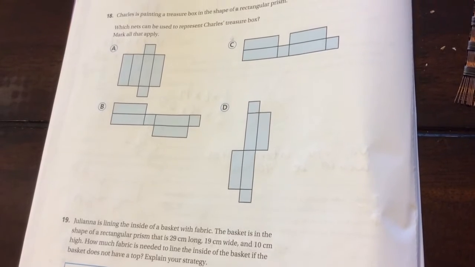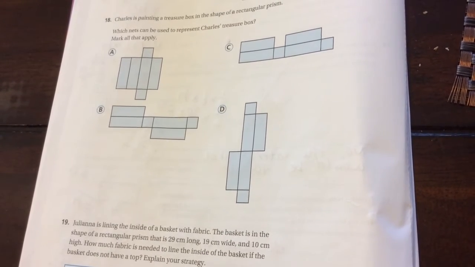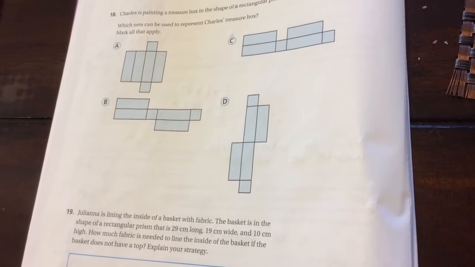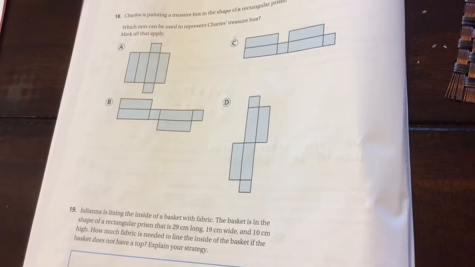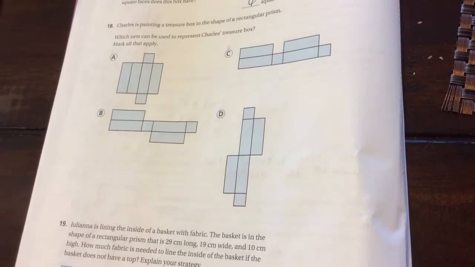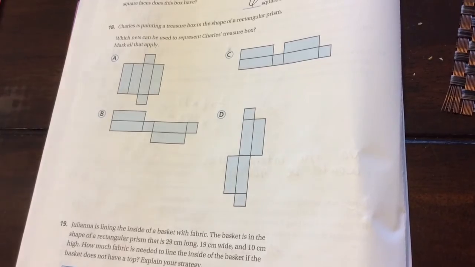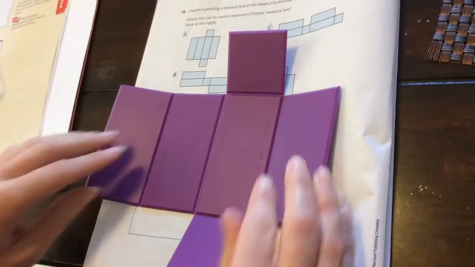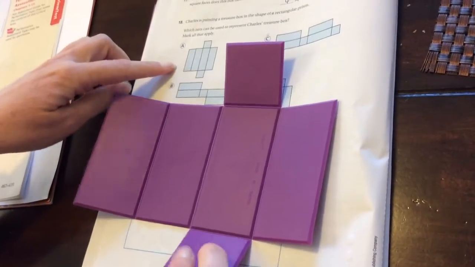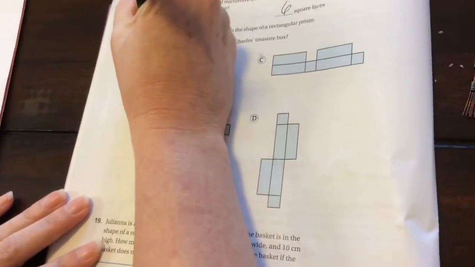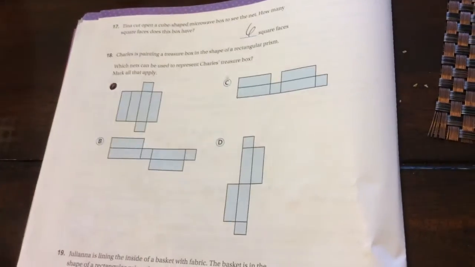Okay, number 18. Charles is painting a treasure box in the shape of a rectangular prism. Which nets can be used to represent Charles's treasure box? Mark all that apply. So on this one, you have to visualize folding it up. And you have to say, would this fold into a rectangular prism? So remember, this is the one that I've been showing you. So we know right away that A is correct. We know that this net will fold. So I'm going to mark yes, A will work. For sure. That's our example one that we use.